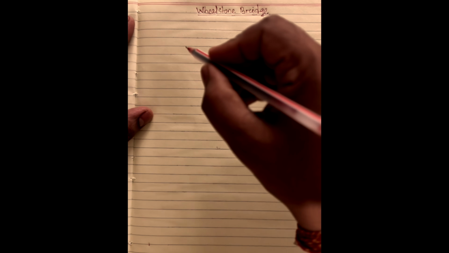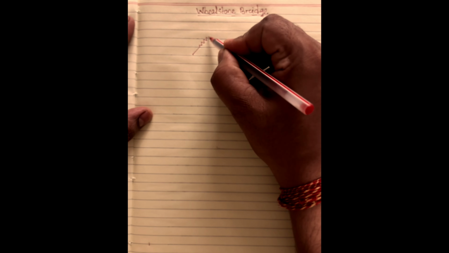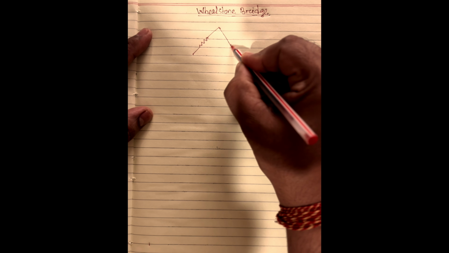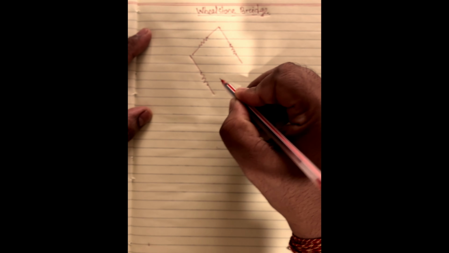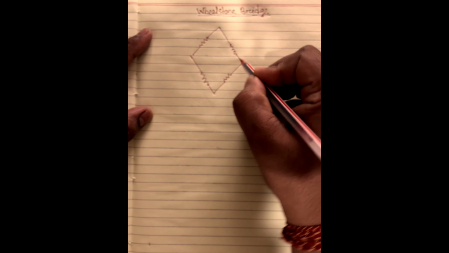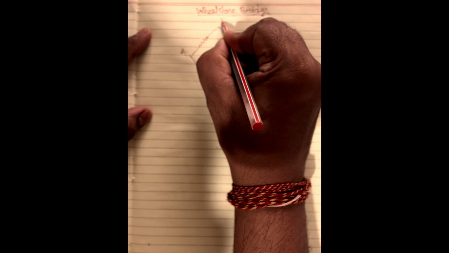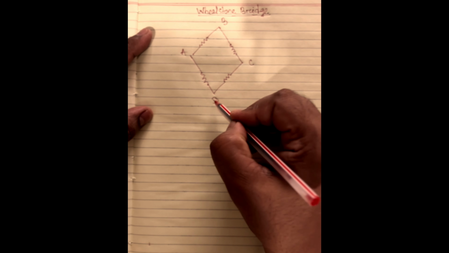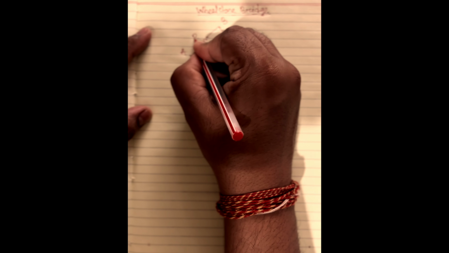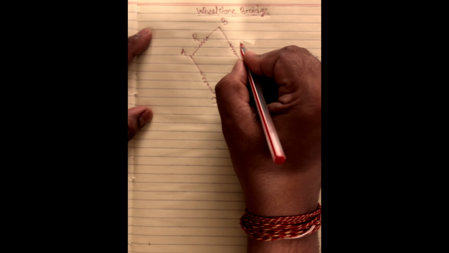So we have to draw the electrical circuit diagram of Wheatstone Bridge. Basically the 4 resistors are connected across the 4 arms of a quadrilateral. Let here we are taking ABCD is a quadrilateral, having sides AB, BC, CD and AD.